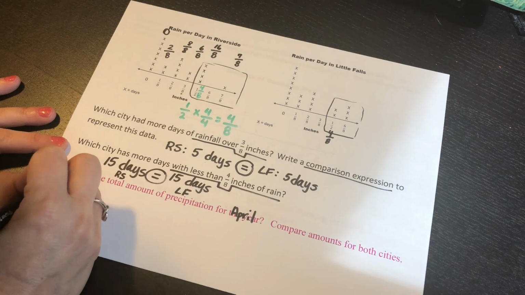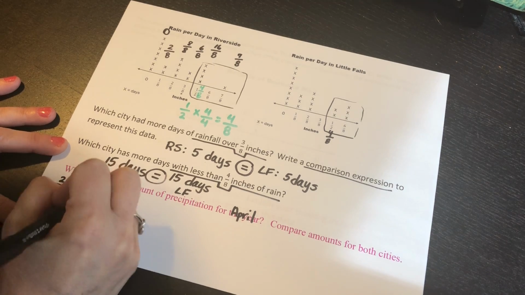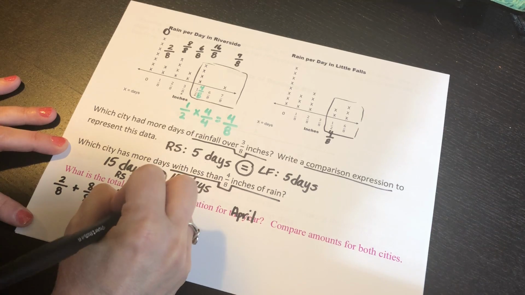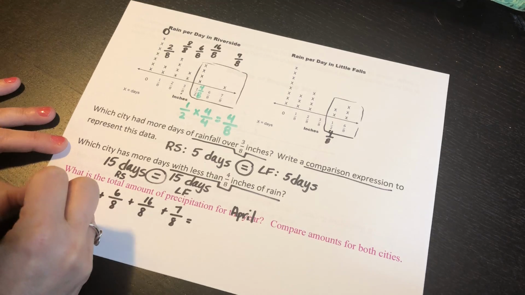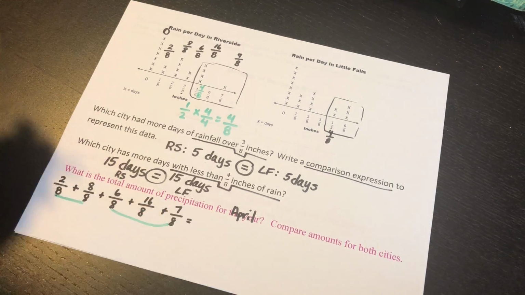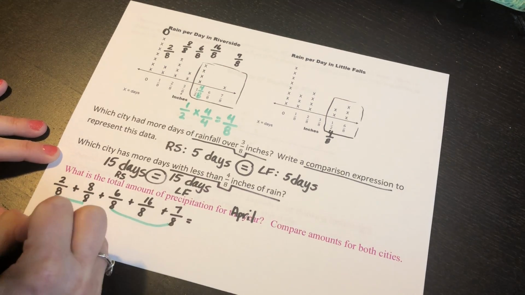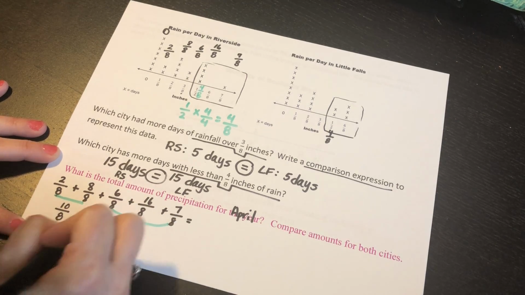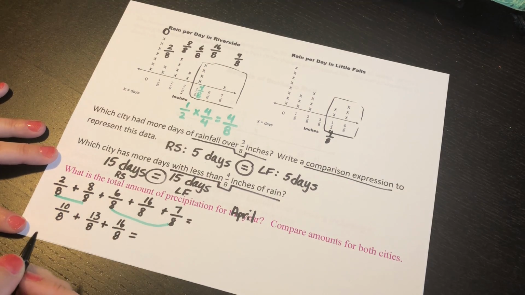Then down below, I add up all the values. And instead of going straight across, I tend to group them. So 2 plus 8 is 10 eighths, and then 6 plus 7 is 13 eighths, and that leaves me with 16 eighths. Now I feel like it's a lot more manageable.